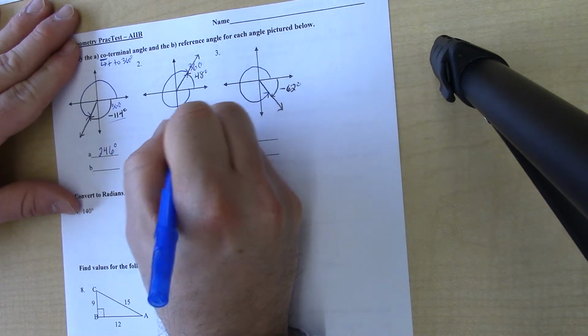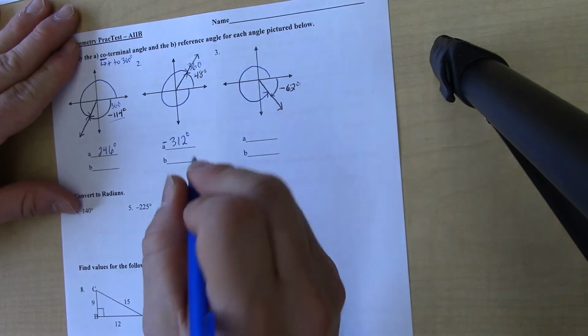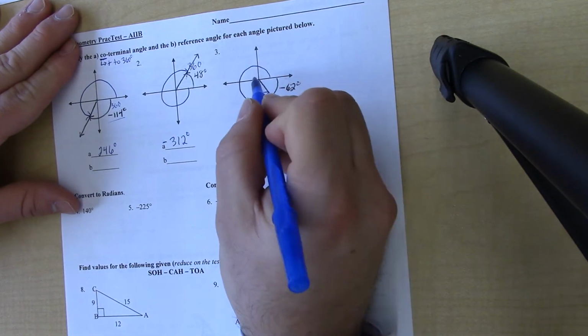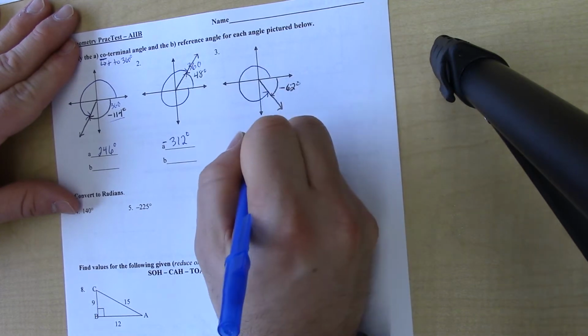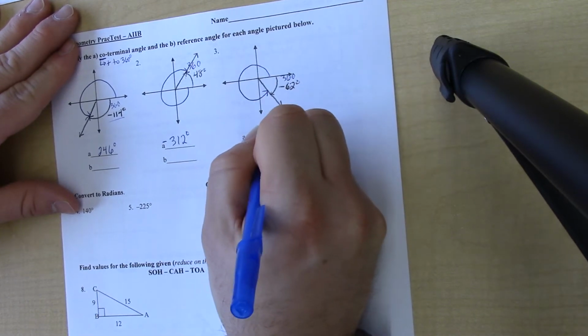Now again, I'm going clockwise here, so this one is negative. This one I went counterclockwise, so it's positive. This one, if I give you a negative, it's also positive. That's another way to think about it, but also counterclockwise is positive. If I subtract 360, I get 298.